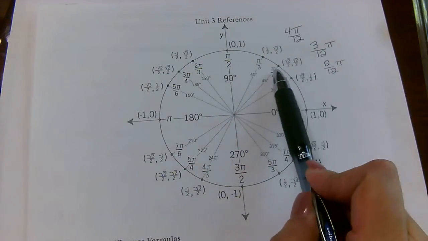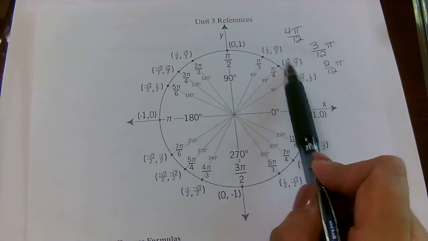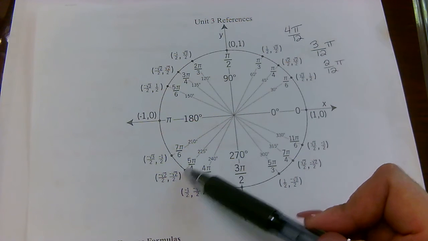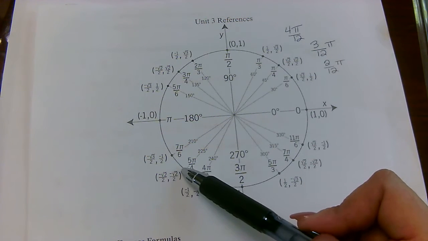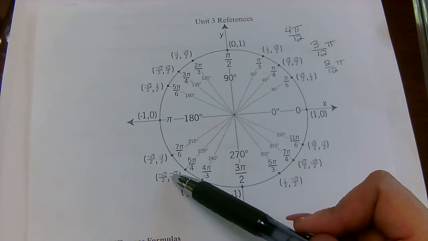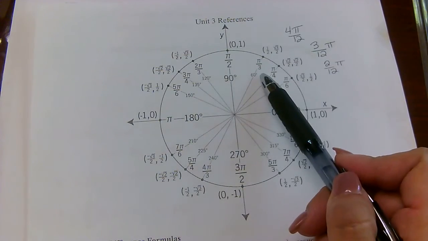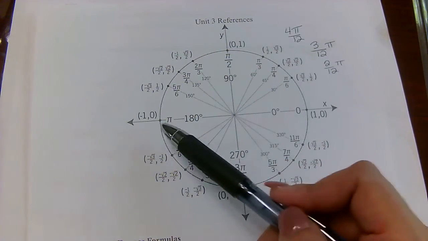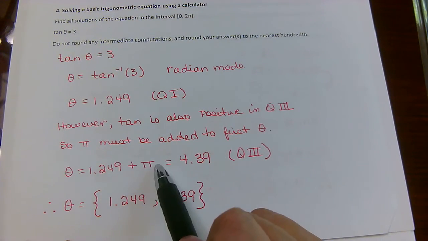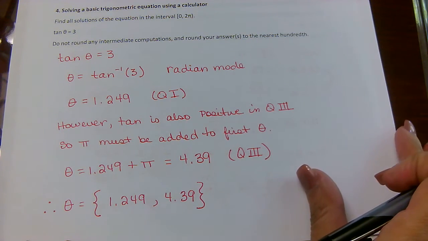So remember here, let's just use this as an example. Tangent of 45 degrees is 1. If I add a whole 180 or pi, then I'm at a tangent of this angle that is also equal to 1. So these two tangent values are the same, and the way I can get there is by adding a pi or 180 degrees. So in this case, add pi, and I get 4.39, and that would be our second solution.